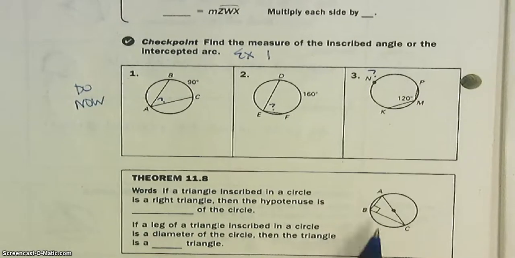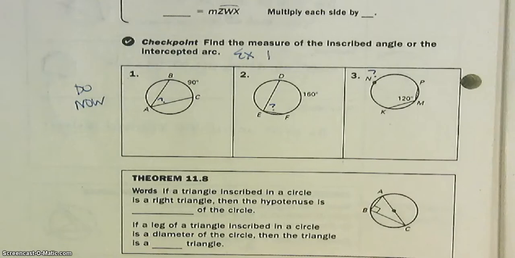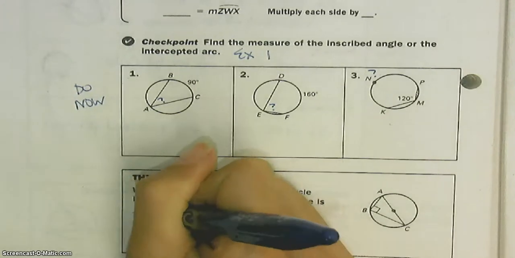Now we've got a triangle inscribed. All the vertices are on the circle. If a triangle inscribed in a circle is a right triangle, then the hypotenuse is the diameter.